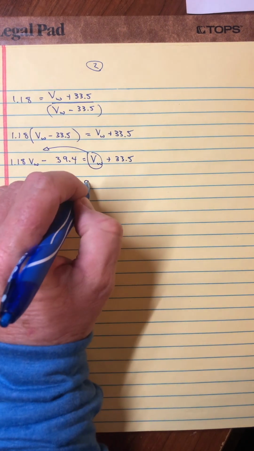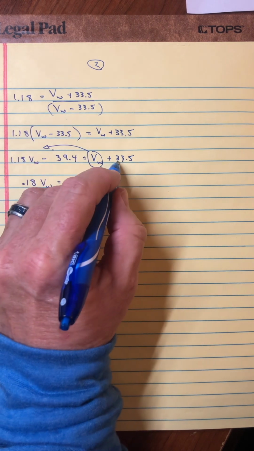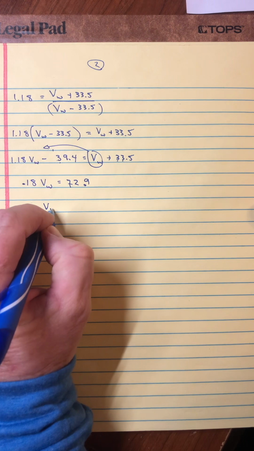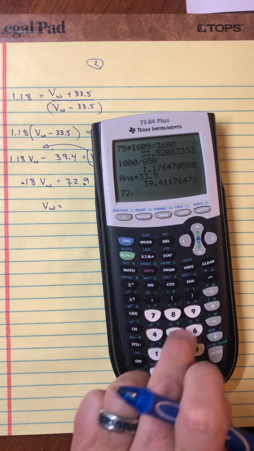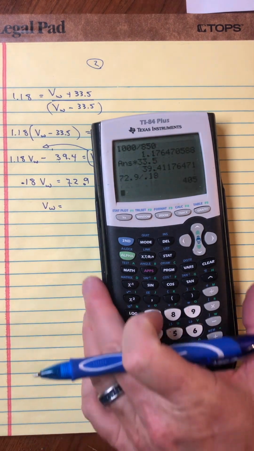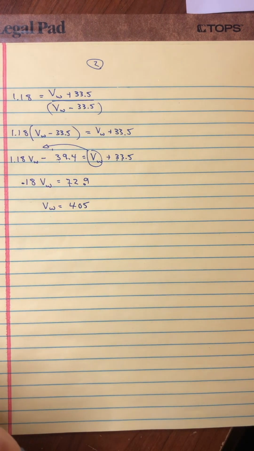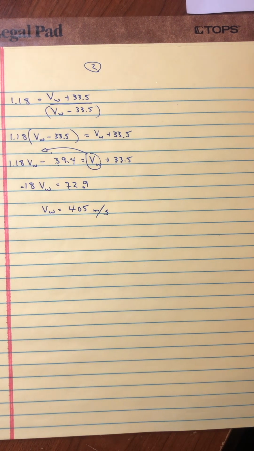And so that's a 9, 12, carry a 1, 72.9. And so the velocity of the wave would then be 72.9 divided by 0.18. And so we're looking at about 405 meters per second.